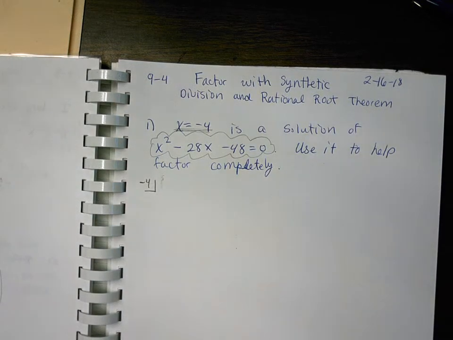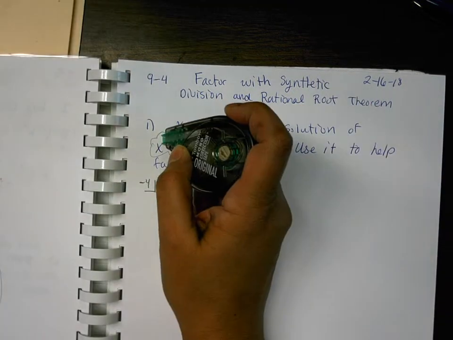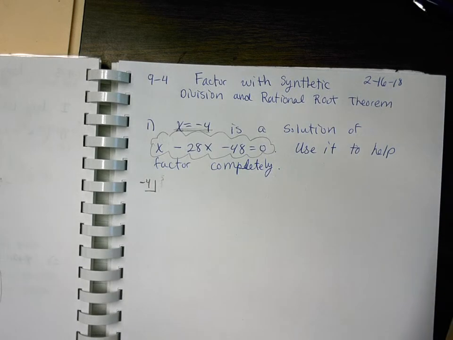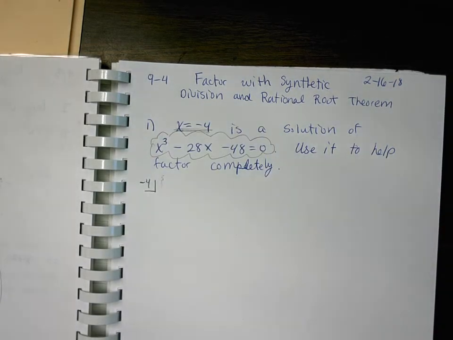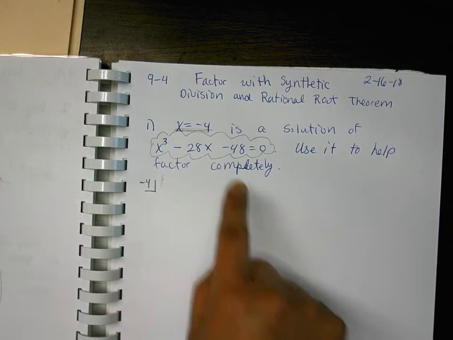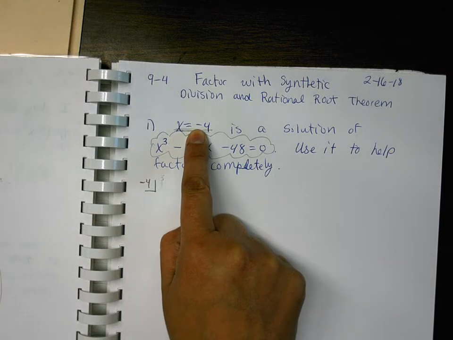Okay, there was something wrong, and I knew there was. Right here, it's something small. That degree is going to change. We're going to put that as a 3. All right. So if you will please make that change, x cubed minus 28x minus 48. Because the degree is 3, how many solutions? 3. How many did they give us? How many more do we need to find?